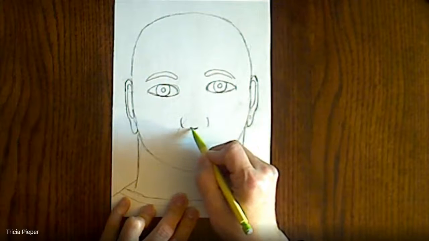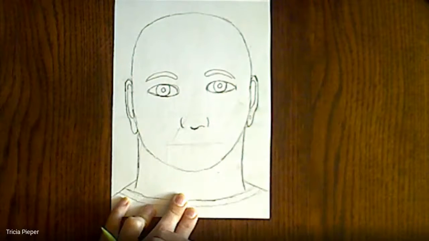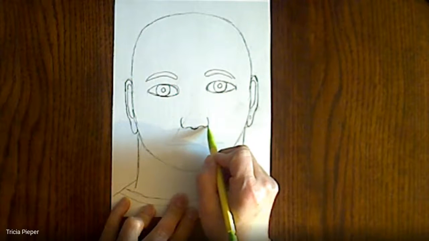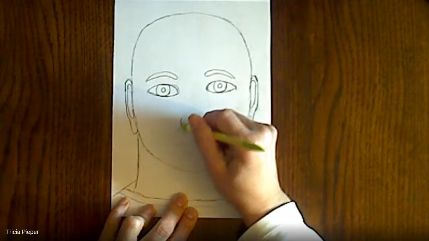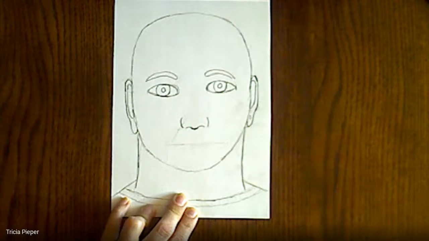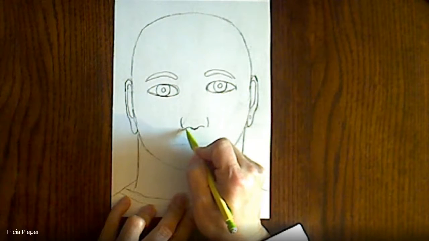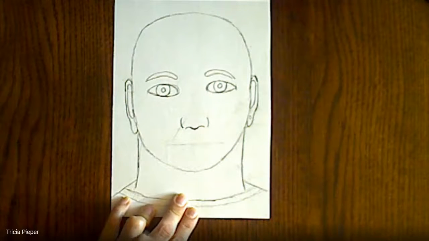Now I'm going to come from that curved line there, and I'm going to come up and do two little humps. One hump and one. Now I'm not actually touching my parentheses. We need to show a space between the two because our nostrils, we have some skin on the outside of our nostrils before we go to the side of our nose. Okay, so we kind of have two little mountains, and then in the middle we have an upside down valley, and that's pretty much how we do a nose.